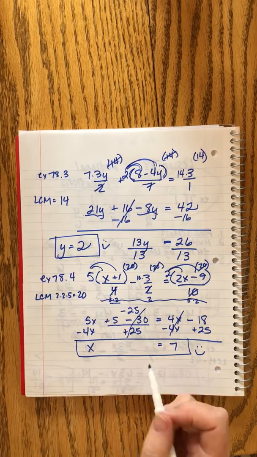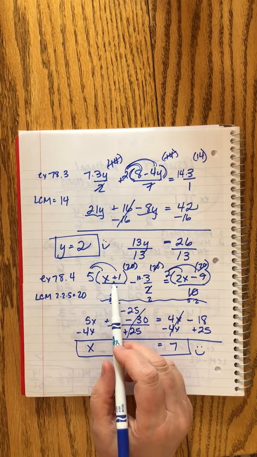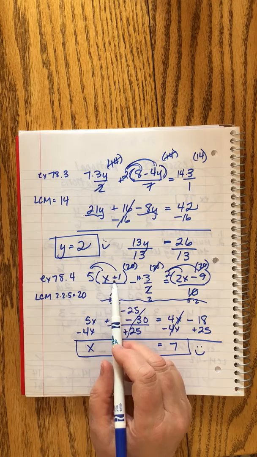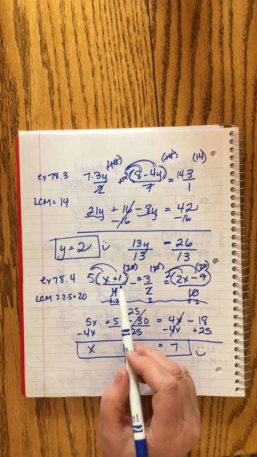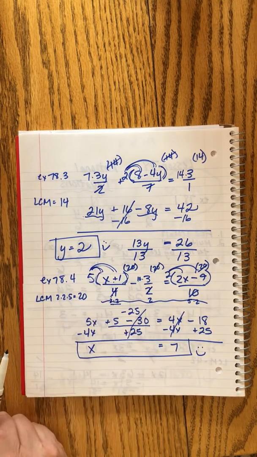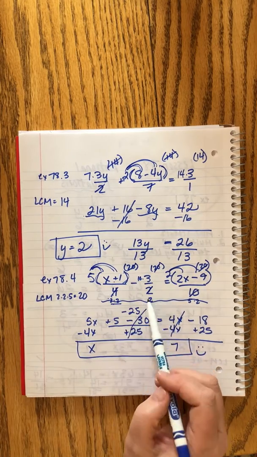Okay? So, moral of the story, when you have a binomial expression in your numerator, put parentheses around it so that you can distribute after you do the dividing.